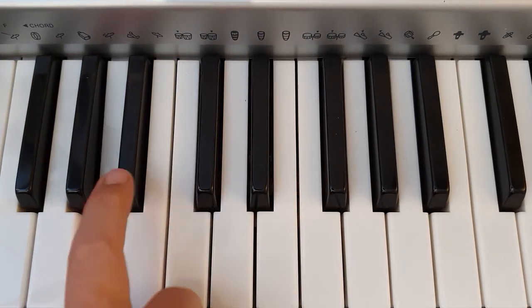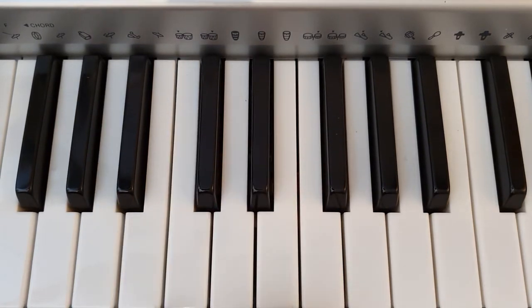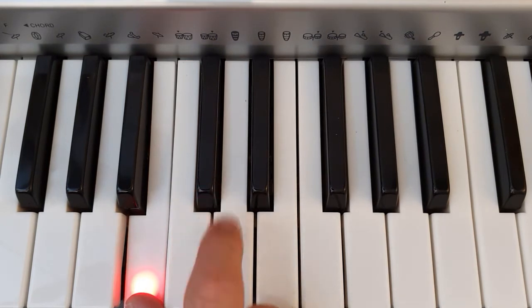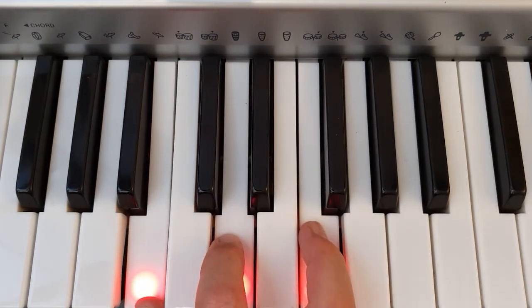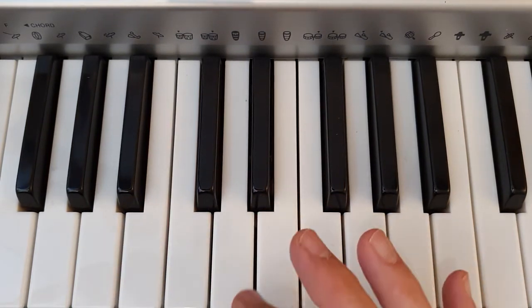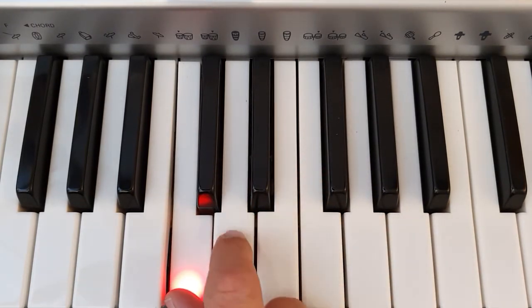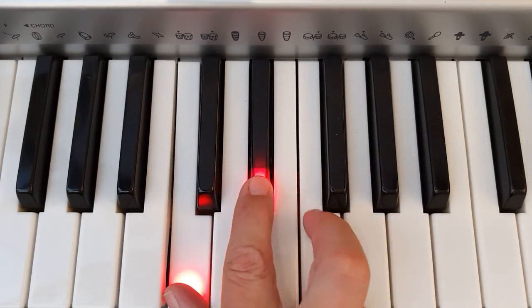So A, 1, 2, 3, 1, 2, 3. Again, B, it's going to be B minor, 1, 2, 3, 1, 2, 3. Okay, B minor diminished. If you say minor, then it reminds you it started as a minor chord. C, 1, 2, 3, 1, 2, 3.